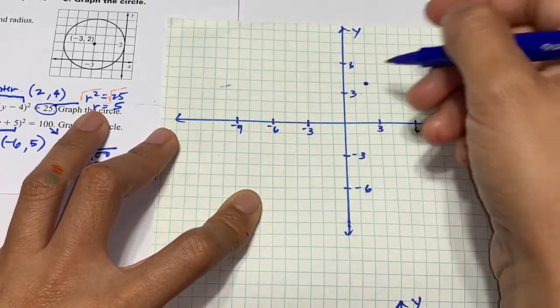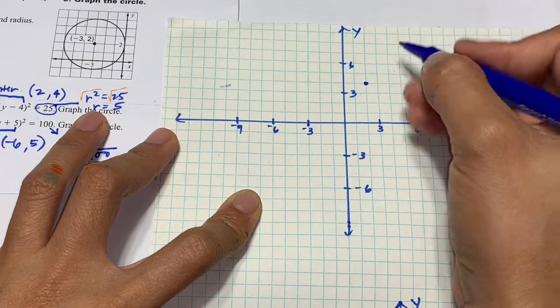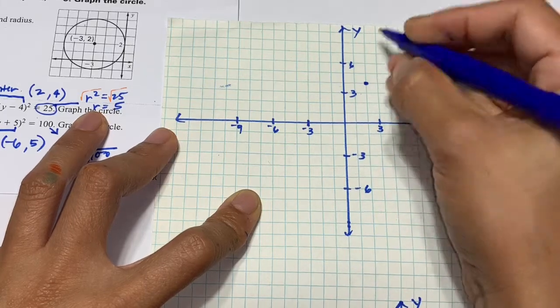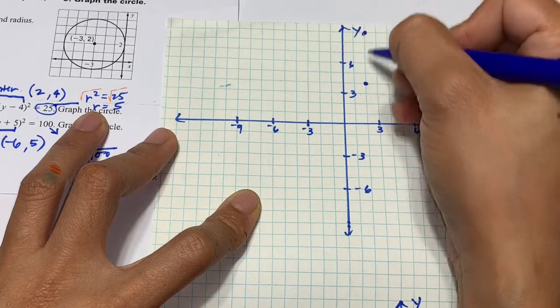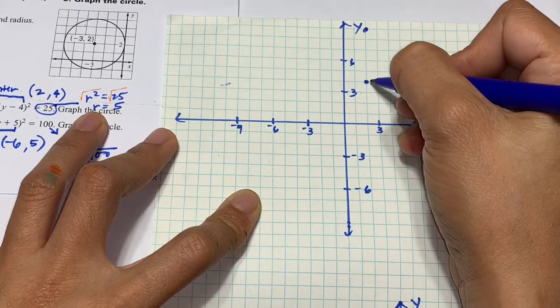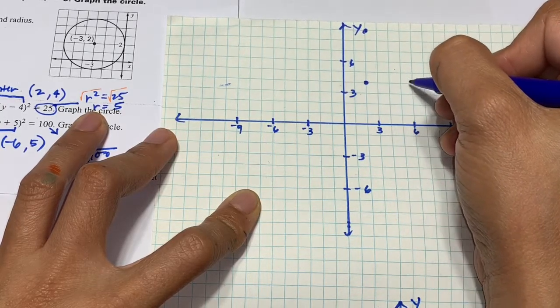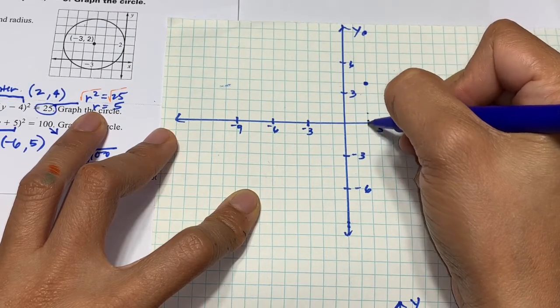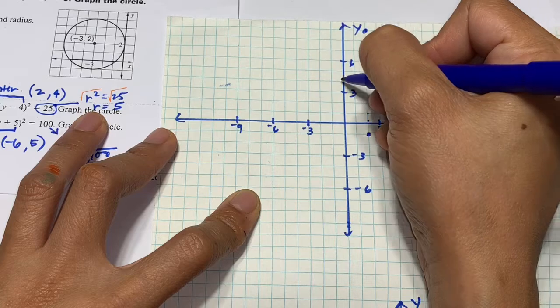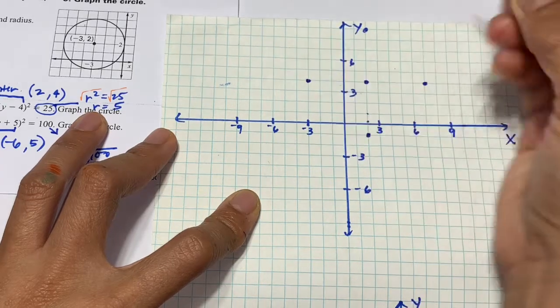Diagonal, you need something like the Pythagorean theorem, so you can't use that. So we're gonna go straight up and down first. Up 5: 1, 2, 3, 4, 5. Right 5: 1, 2, 3, 4, 5. Down 5: 1, 2, 3, 4, 5. Left 5: 1, 2, 3, 4, 5. And then just sketch.